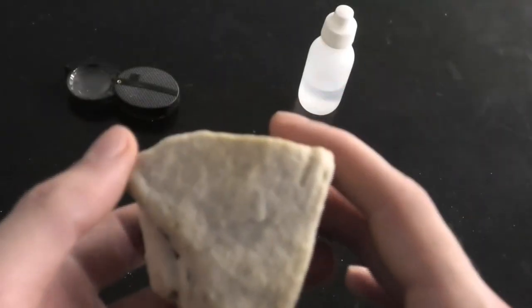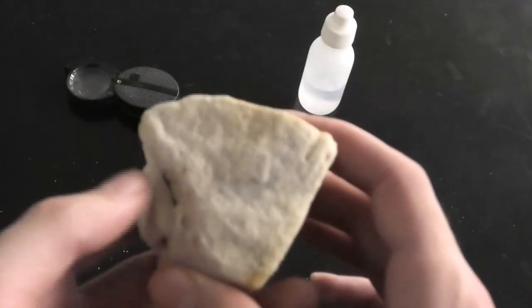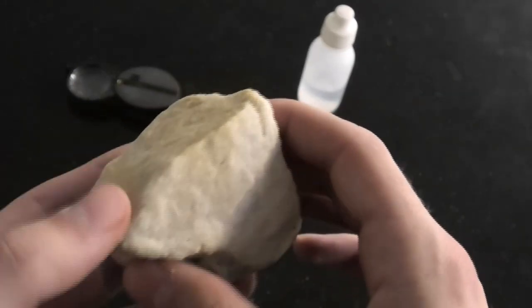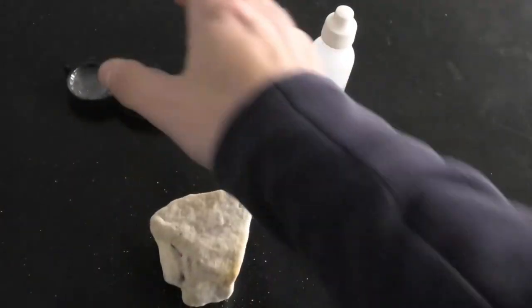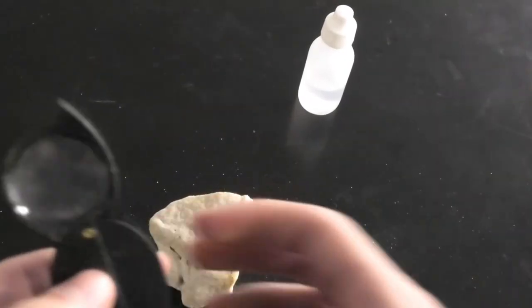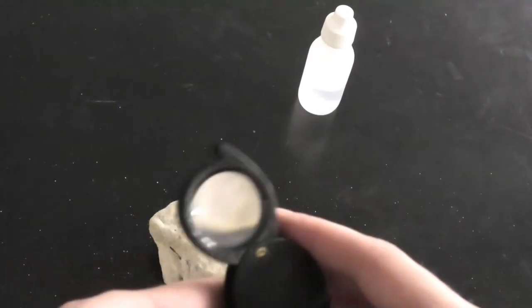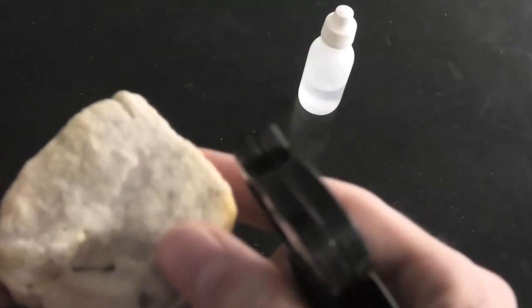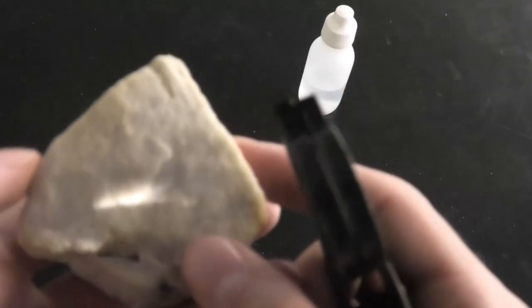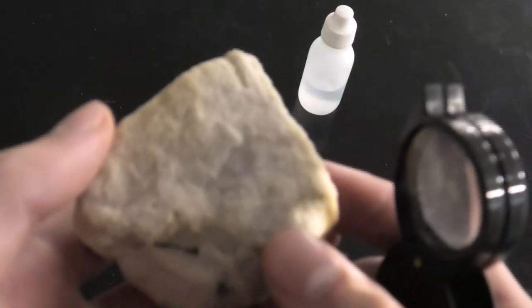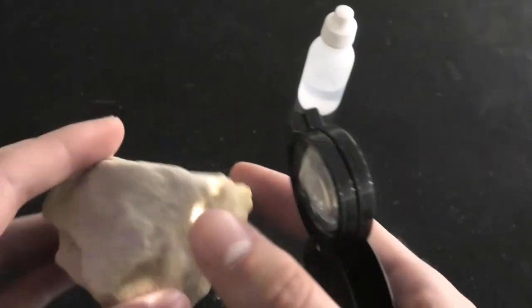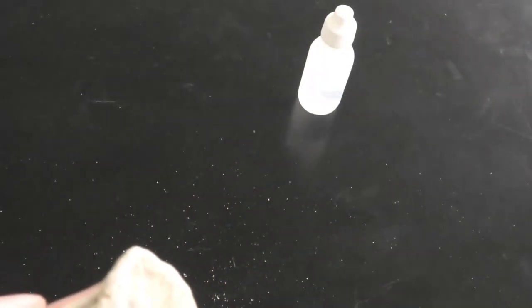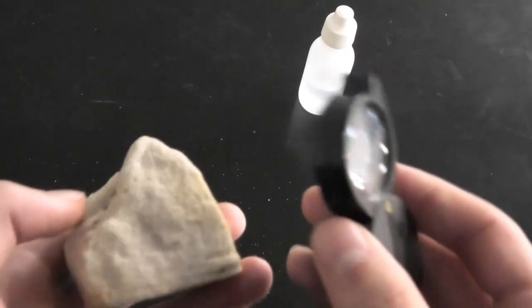So now that we've got the more obvious things out of the way, the next thing we're going to do is start looking at some of the more fine details of this rock. So we're going to take our hand lens, which is an essential tool for any geologist, and use it to check the not so obvious characteristics of this rock, such as mineral content, grain size, grain shape, and the ratio of grains to the matrix or cement that's holding it all together.